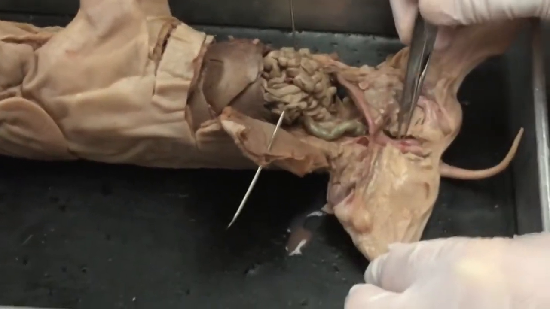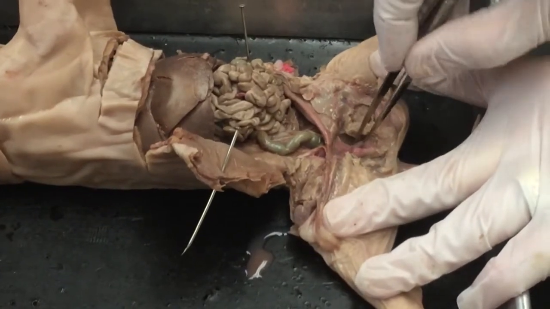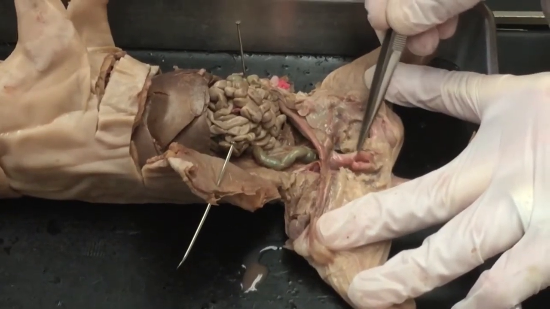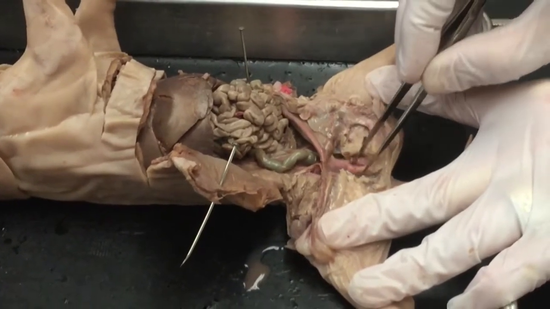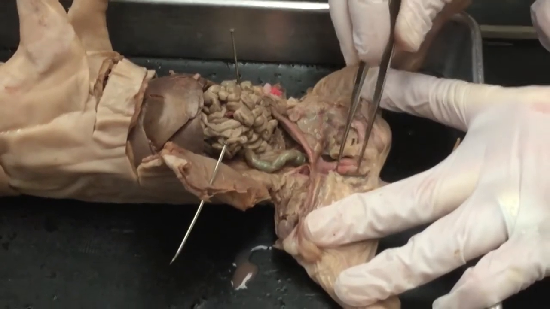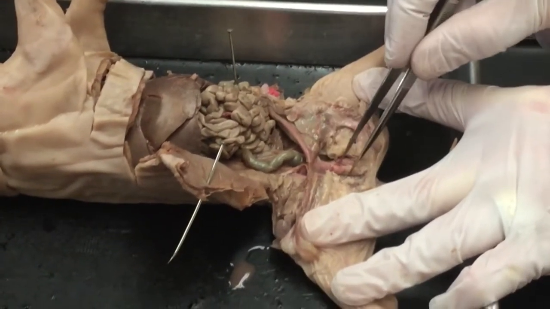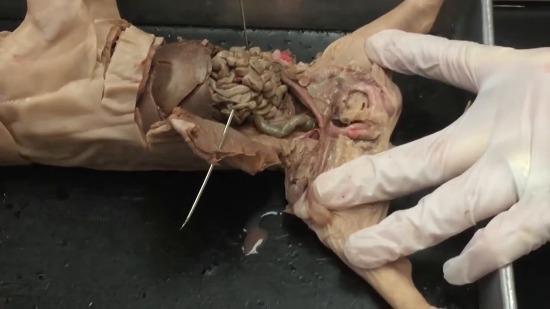So we'll open this up and we'll take a look. This structure here that we see is the urethra. And if we follow that up, it should lead to the urinary bladder. Next to it, you have this little piece here, and it's much shorter. You can see how long it is. That particular structure is the bulbourethral gland.